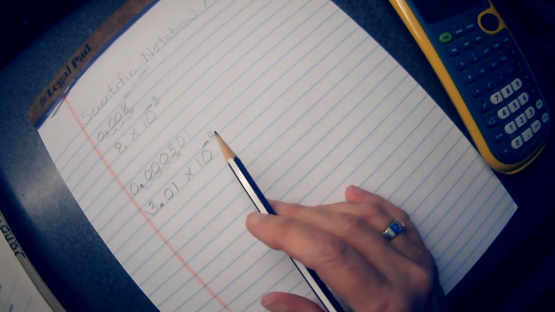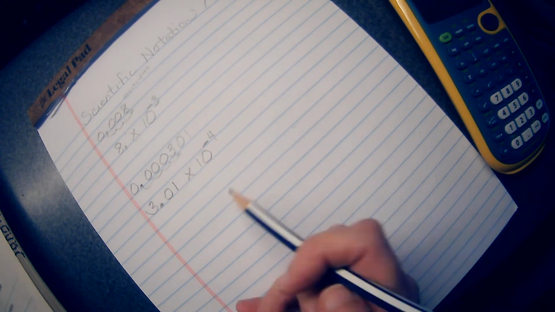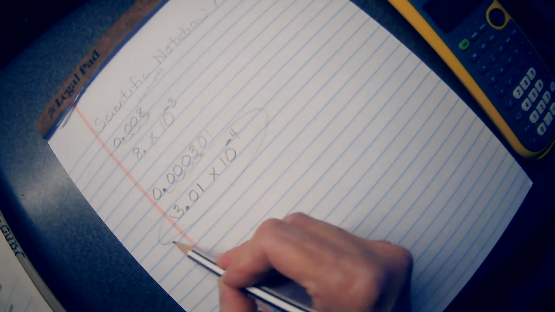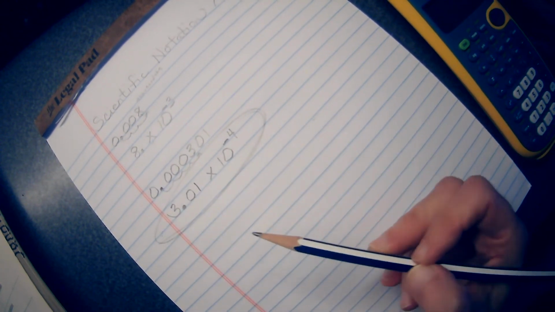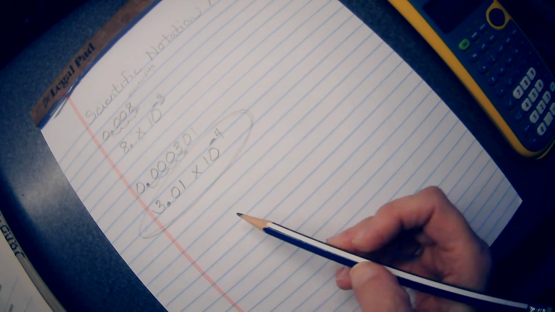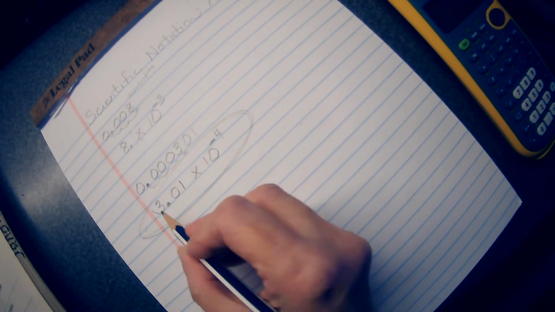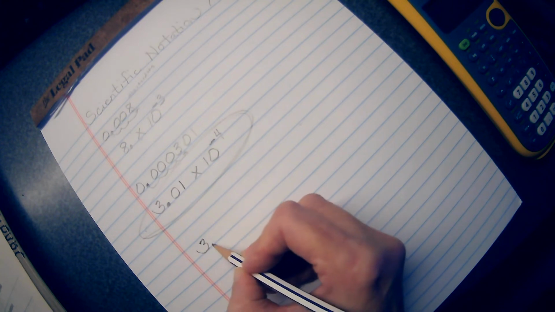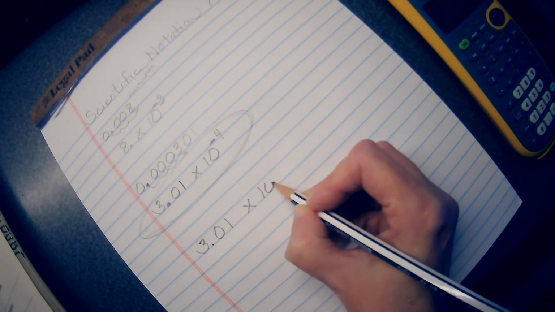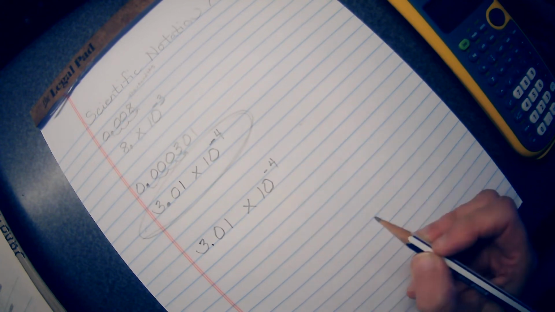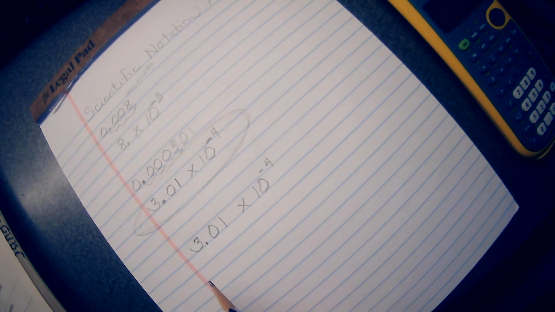We can also take a number that's written in scientific notation and rewrite that number in standard form. So we can go back and forth with those. So if I take this number right here, 3 decimal 0, 1 times 10 to the negative 4th, and I'm asked to write this number in standard form.